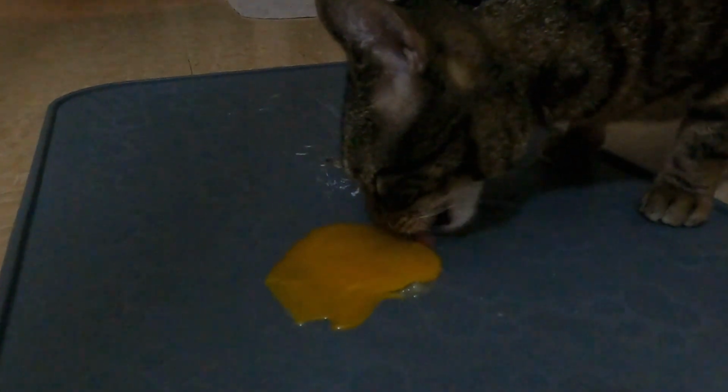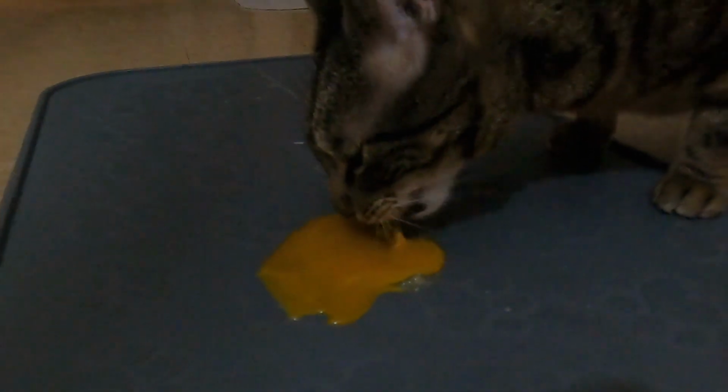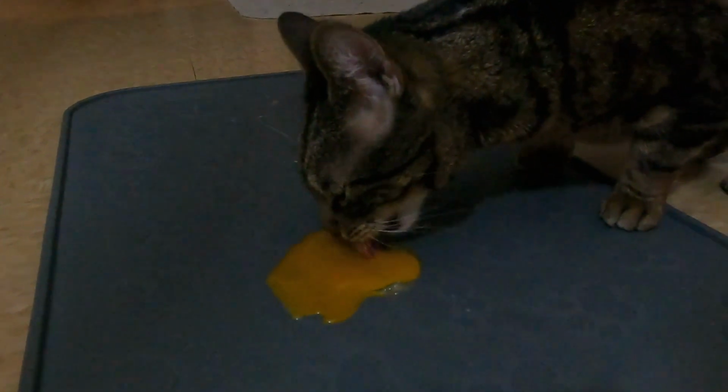Jericho loves his egg yolks. He loves lapping that up. So typically what I do is I'll just save the yolk from whatever I'm making that day.